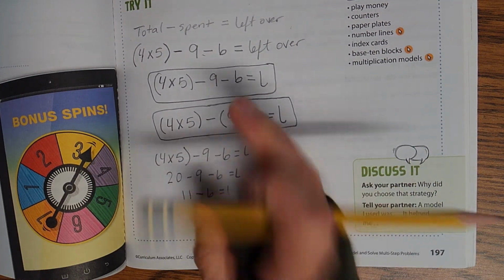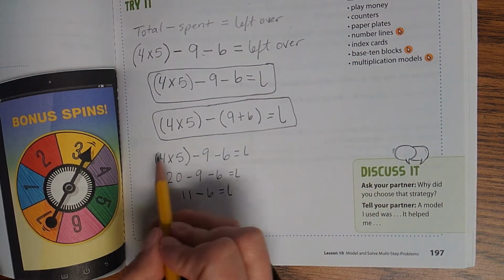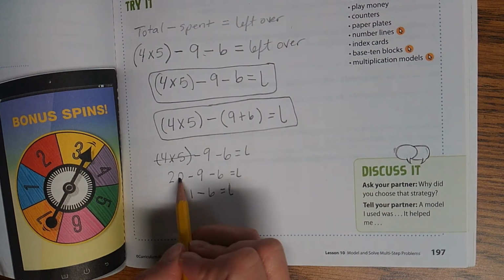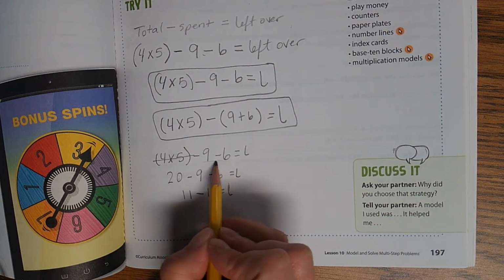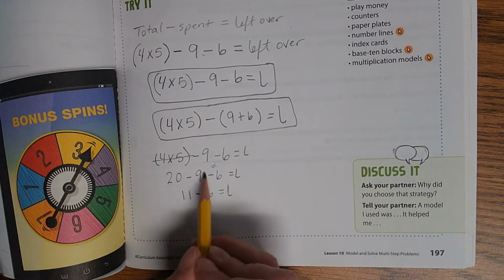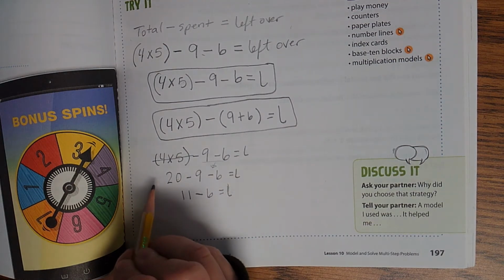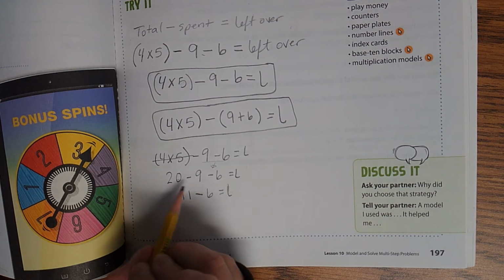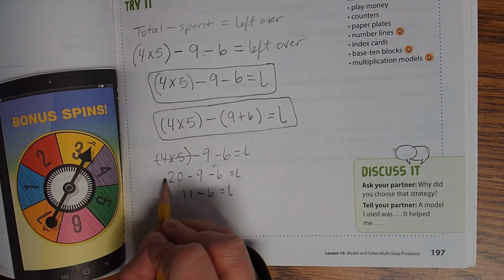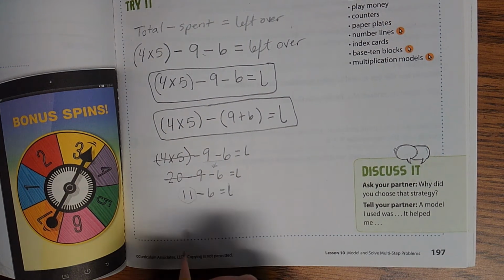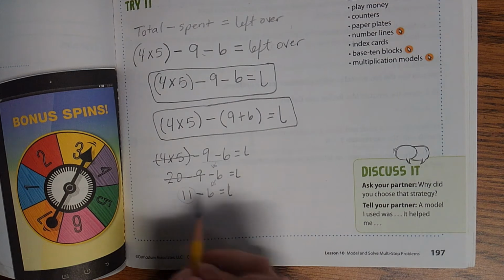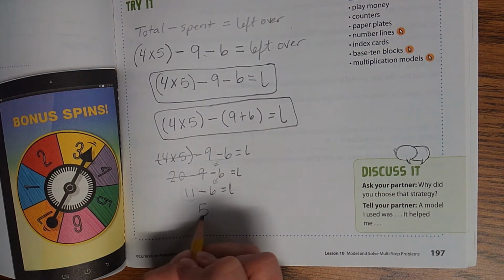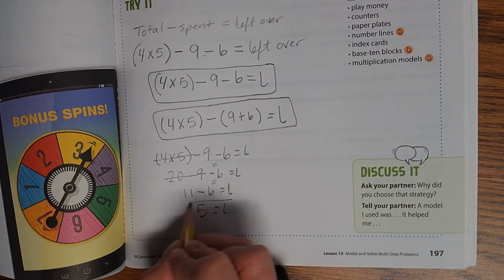Oops. You notice how I get rid of it once I do it. So I figured out that, put my answer there, brought this stuff down. Did the next thing, because our order of operations tells us the next thing to do is to go this way. So 20 minus 9 equals 11. Bring down that 6 again. 11 minus 6 is 5 equals L.